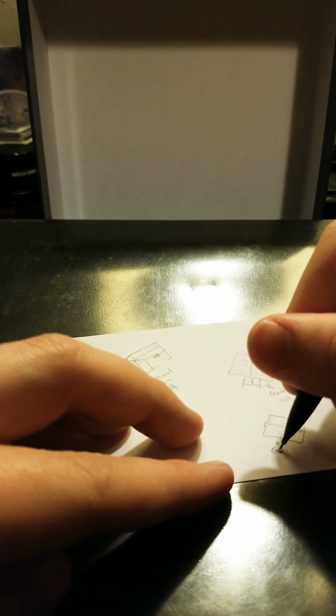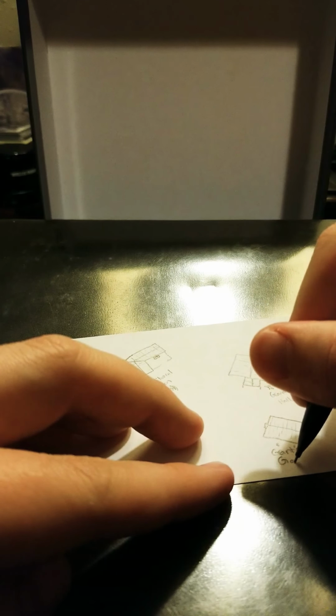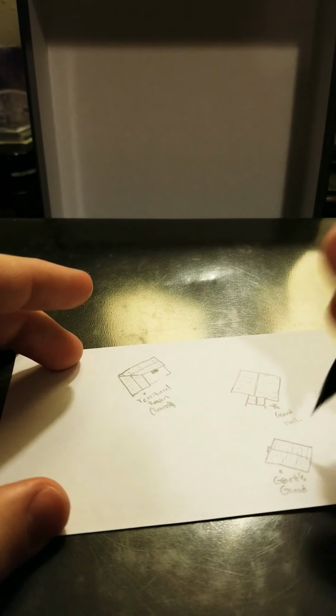Gosh, I keep forgetting ours. Grant's Goods. The owner will be named Grant. How's that going? Grant will be his first name at that point there. This is our general store. So now this is where I go through.